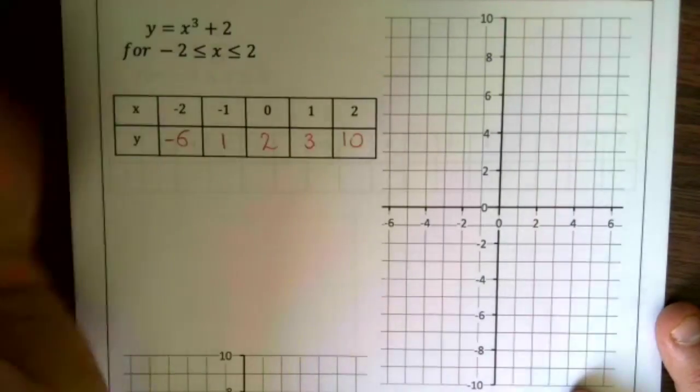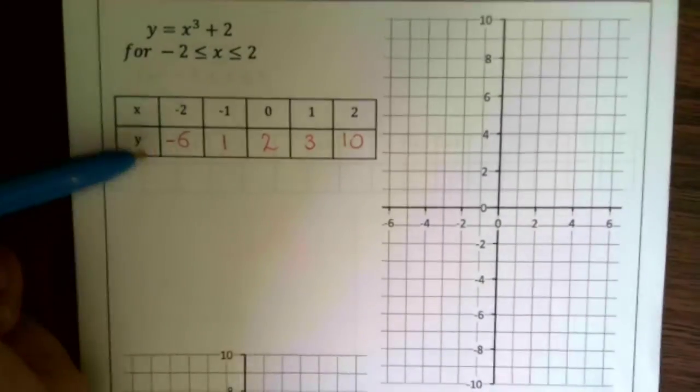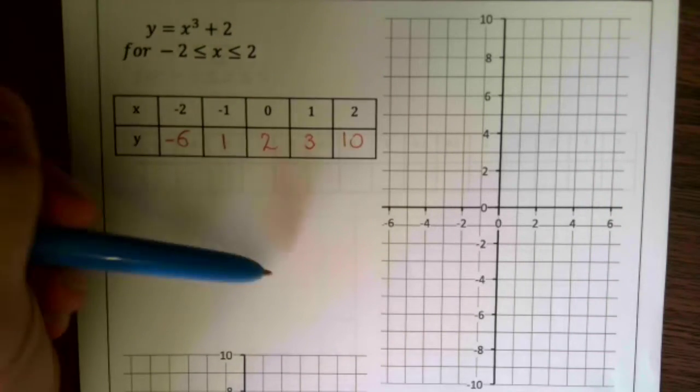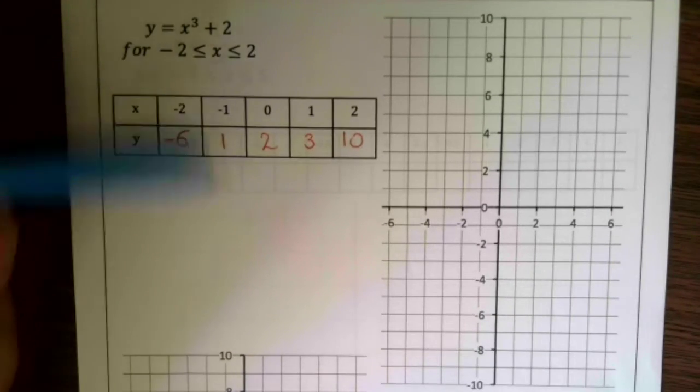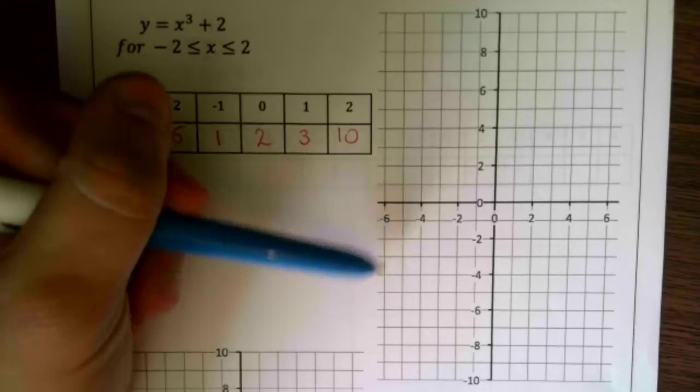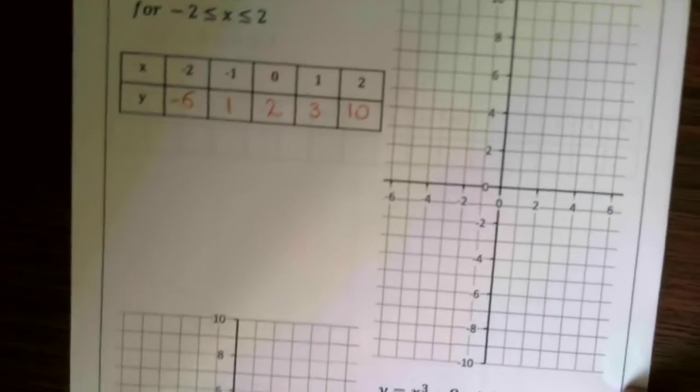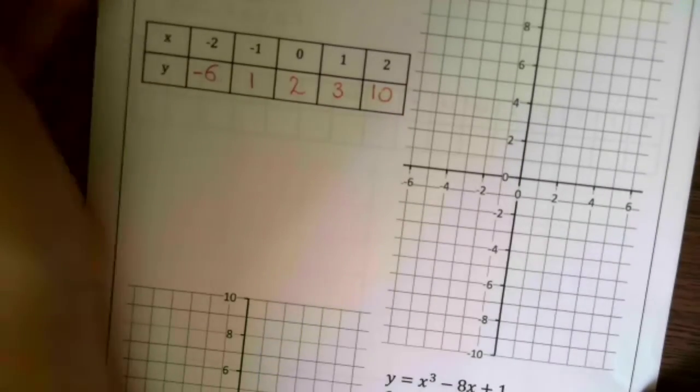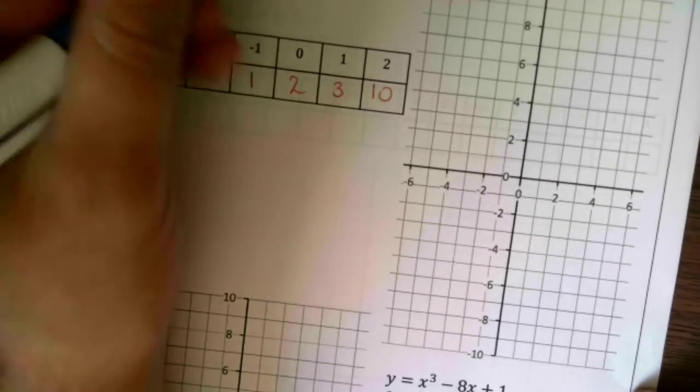So we can see here that there's no symmetry unlike the quadratic, and that's because we get that strange shape. Now this is a positive cubic, so it's going to be starting from the bottom left and coming up like that and heading up into the top right. So let's plot these points and see if we can actually form this cubic now. Remember, this is essentially sketching. We're not going to be completely accurate.